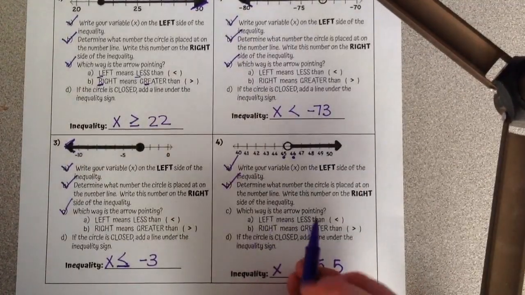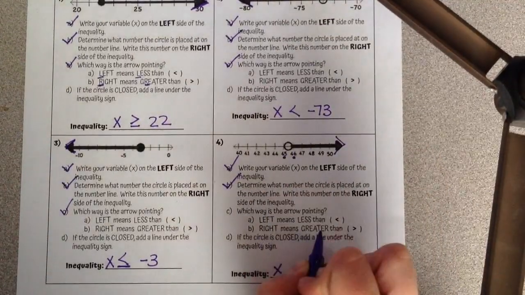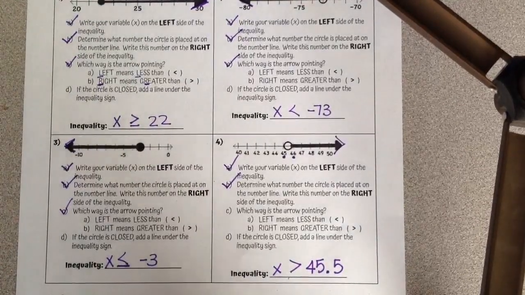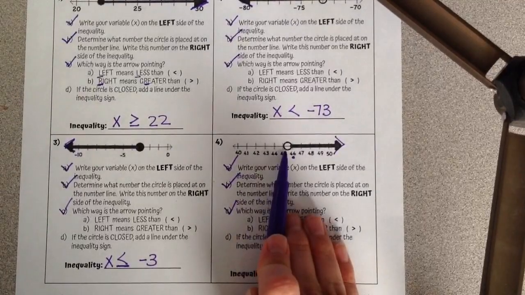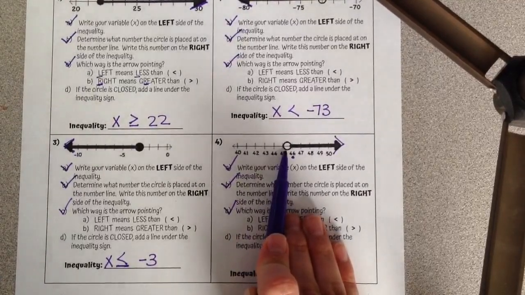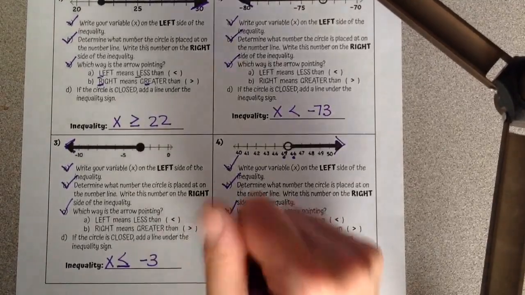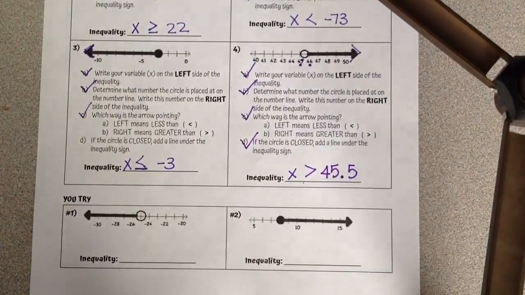Which way is my arrow pointing? It is pointing to the right. Right means greater than. I am going to look at my circle, see if it's open or closed. In this case, it's open, so I am not going to add the equals to. It's just greater than. Okay, go ahead and do the U-tries and get them checked by a teacher.